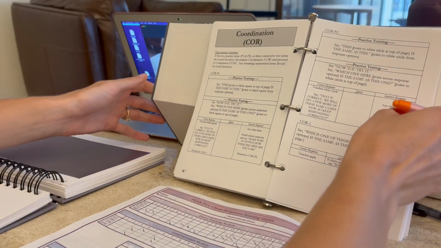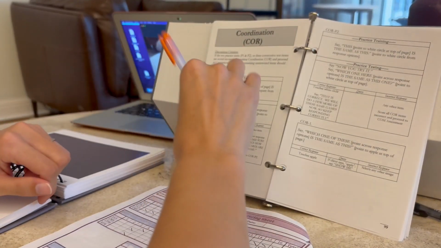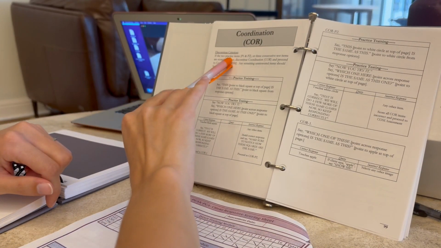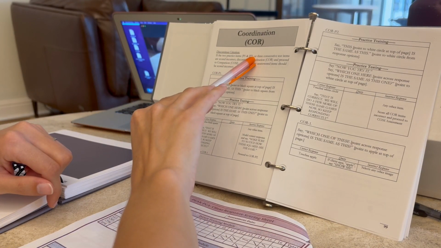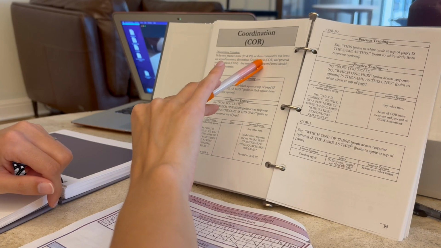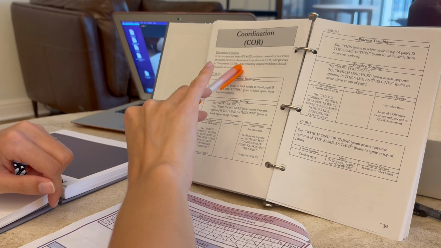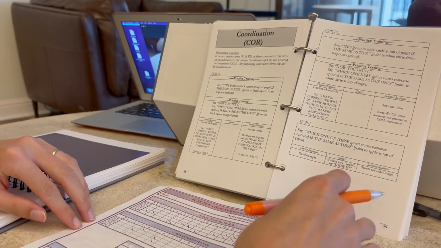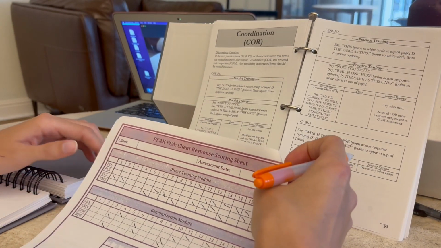Also, just to note, there's a discontinue criterion on page 98. So if the 2 practice items, P1 and P2, or 3 consecutive test items are scored incorrect, discontinue coordination and proceed to comparison. Any remaining unanswered items should be scored incorrect.